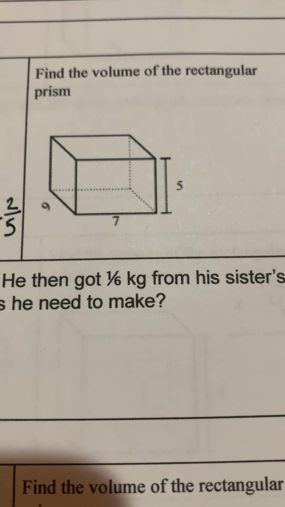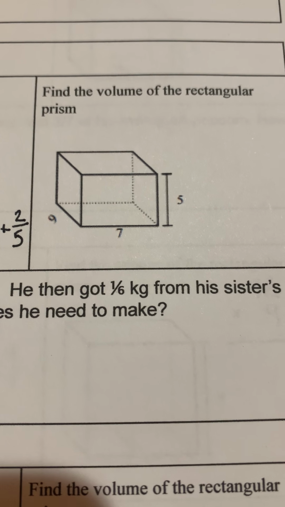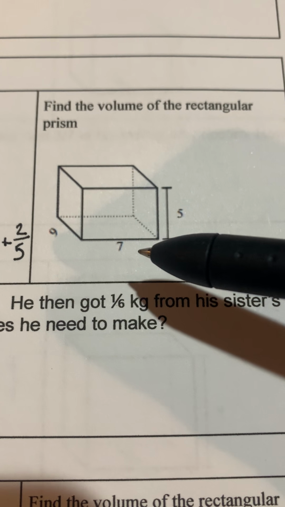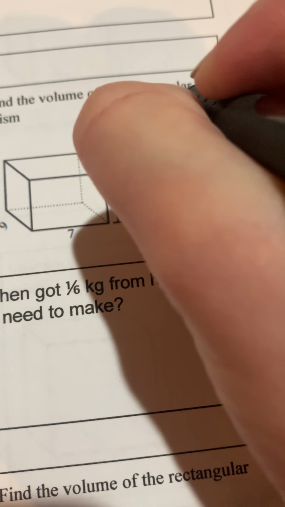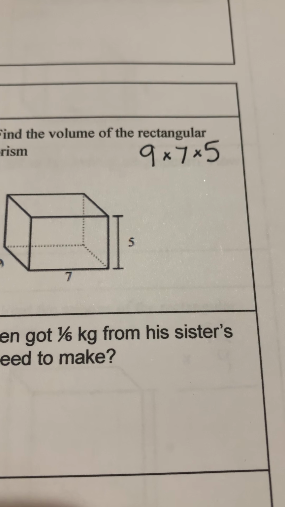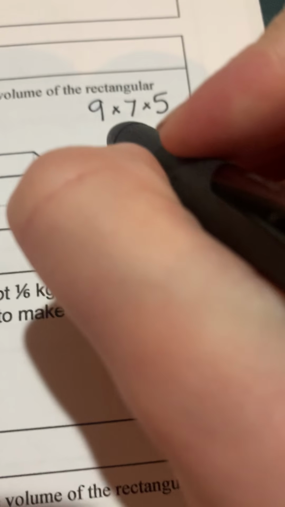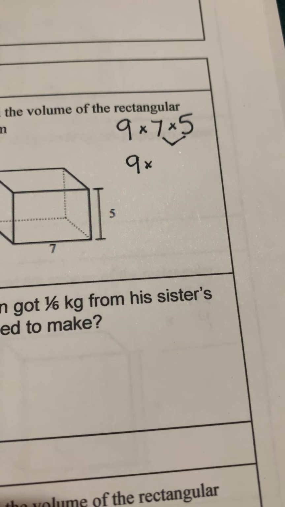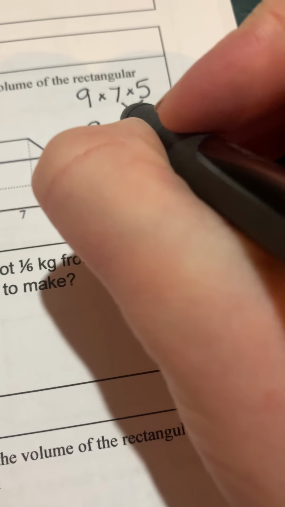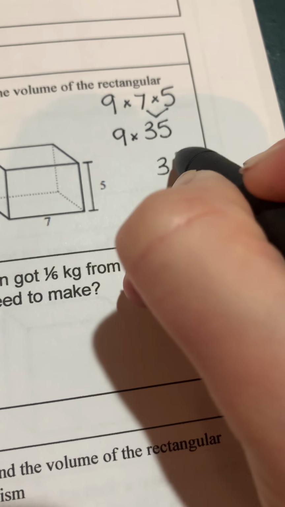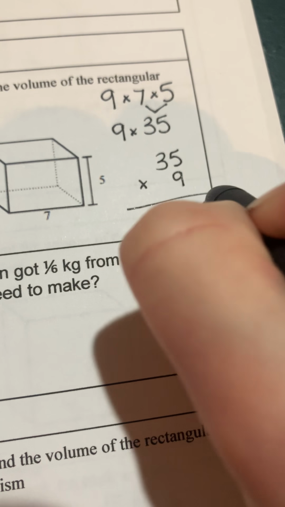Volume. When we find the volume of something, we have to multiply the length times the width times the height. So we have 9 times 7 times 5. I would break this up into 2 multiplication problems. I would bring down the 9 times. Then we know 7 times 5 equals 35. So in order to find the volume, go ahead and multiply 35 times 9.